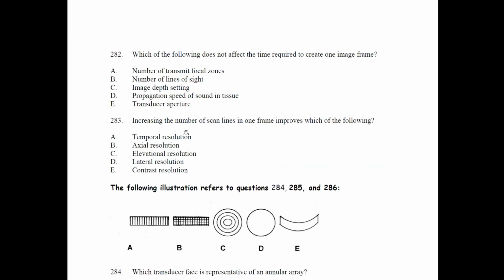Now, let's look at problem number 282. This is a question related to frame rate. Of course, I can emphasize that this is important. Yes, this is a question where you need to choose the option that does not significantly affect the generation of image frames. Basically, factors like the focal zone, the number of lines, and depth can be considered to have an impact. If you look at option D, it mentions the propagation speed when adding tissue, and you can consider this to be related as well.